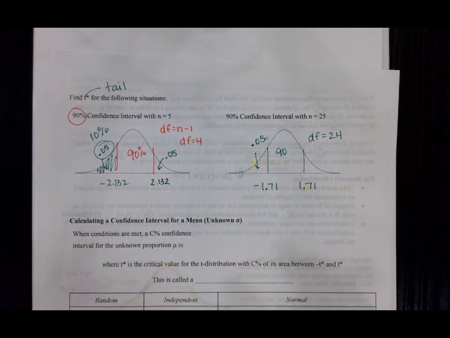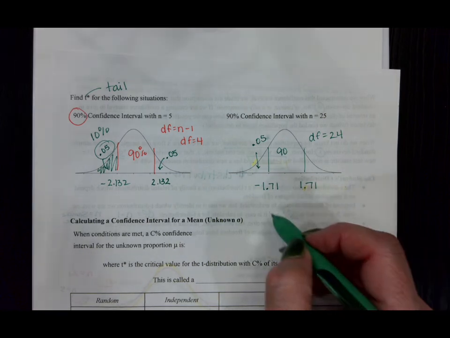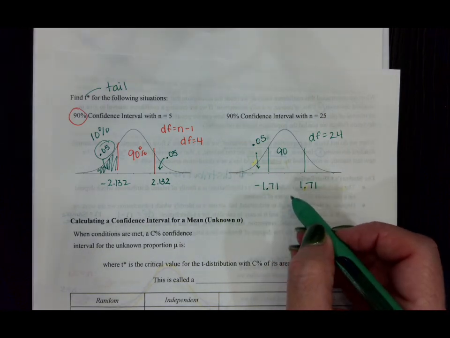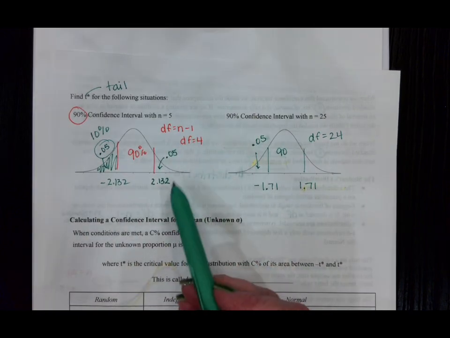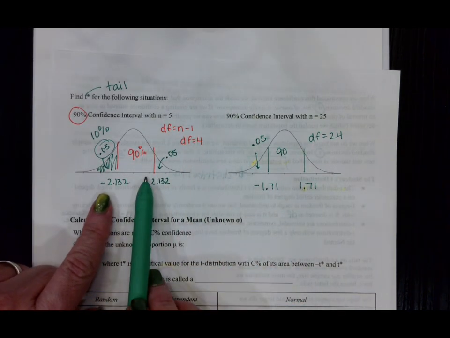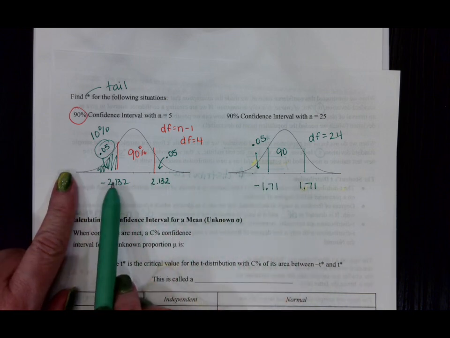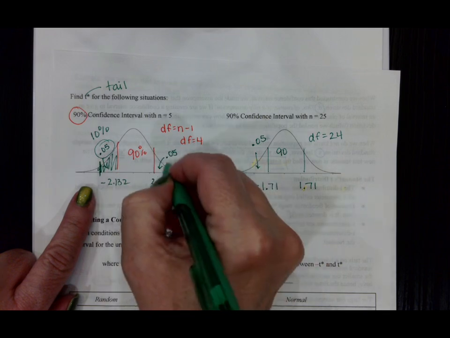Okay. Now, the other thing to think about is if you think about this truly in terms of standard deviation, so when we look at our confidence intervals of 90 and 90, we see that with a small sample size, we are further away. I know I drew these about the same, but 2.132 is going to be further away. It's actually going to be out here, right?